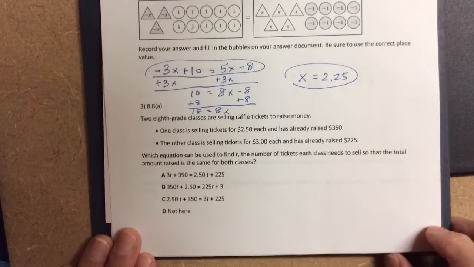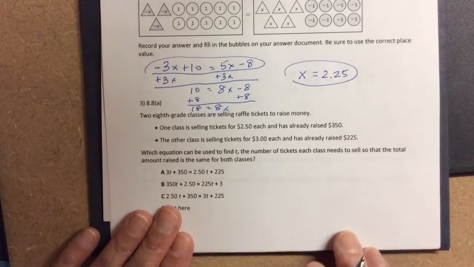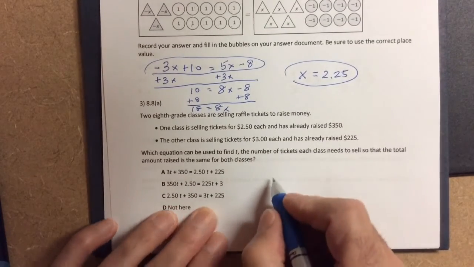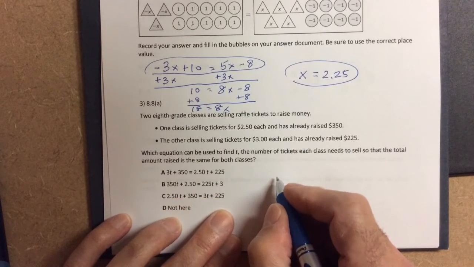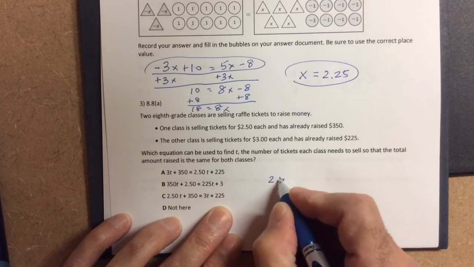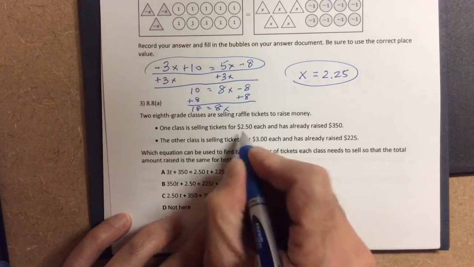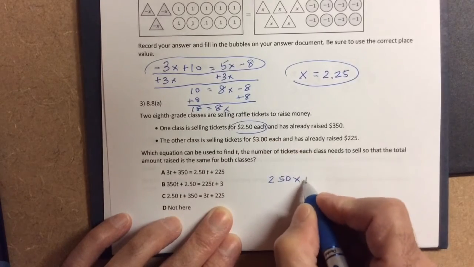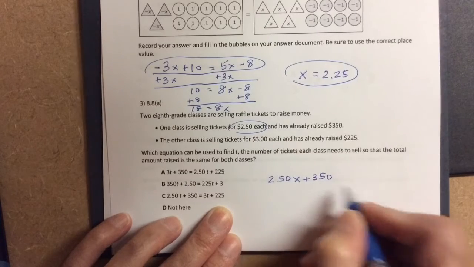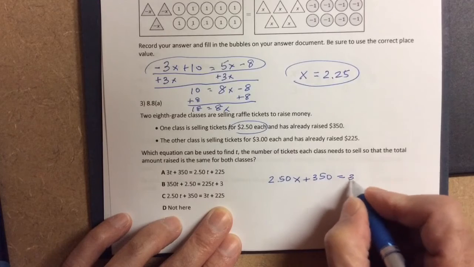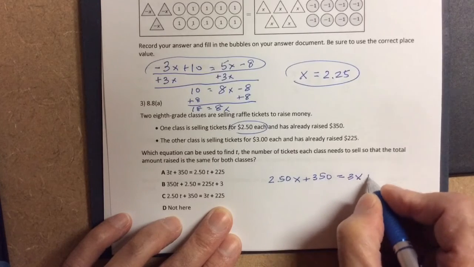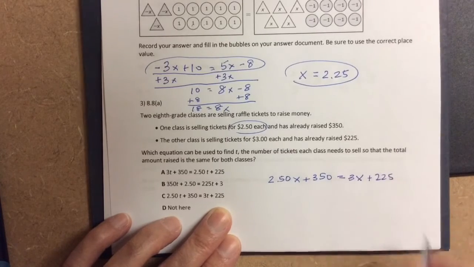Number 3, we just had to set up an inequality. So it's one class, or an equation that is, one class is selling for $2.50 each, 250x, and already has $350. The other class, $3 each, and they already have $225.